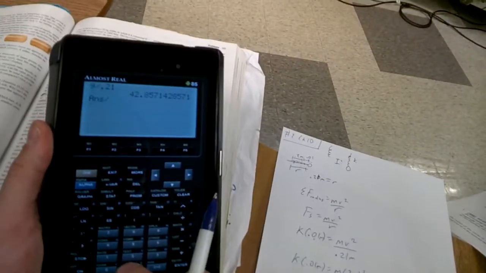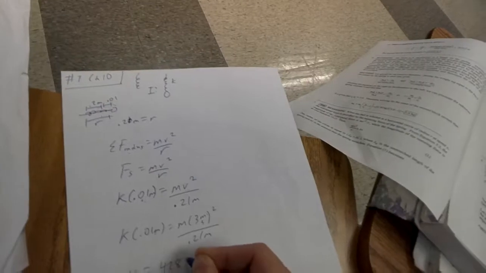All right, so now let's take 9 divided by 0.21, because that was my 3 squared divided by 0.21. Enter. And I'm getting 42 something, divide by the 0.01 on the other side. I get some huge number. You could do this, by the way, with the variables staying in there. So 4285 times m, and I should really have units on that.